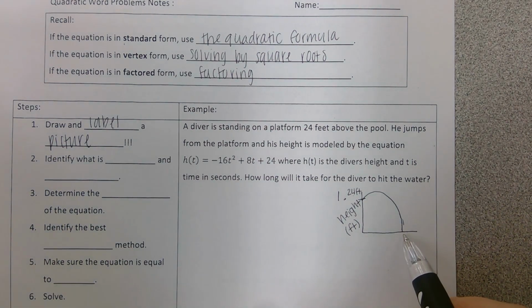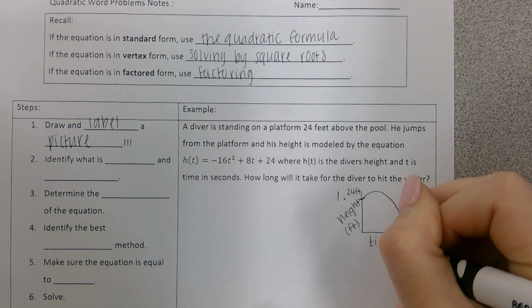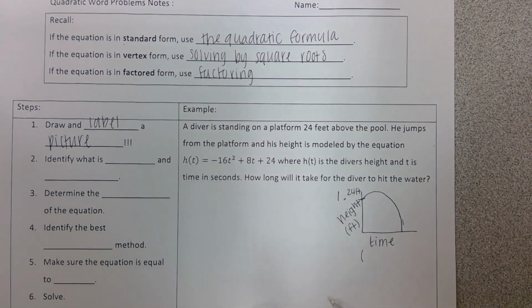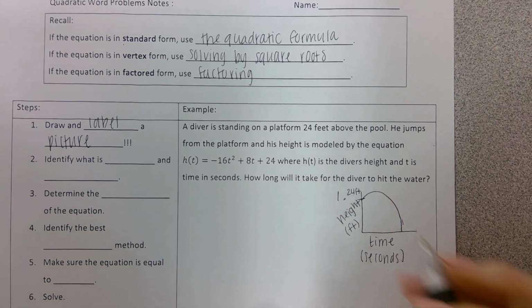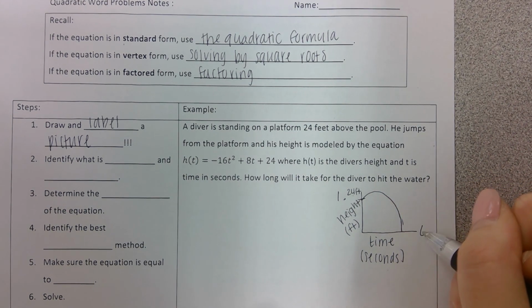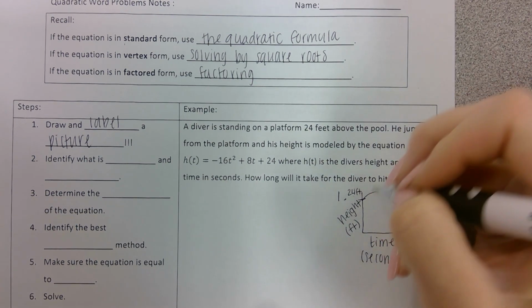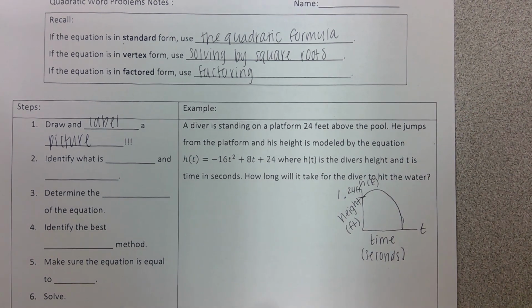My x-axis right here, the thing that's left, is my time. So we're going to say time, and my time is going to be measured in seconds. So we're going to label time, seconds. If it helps us to see, we can put a t here on this axis to let us know that's where my t value is. This is my h of t, my height. So I have my picture, it's all labeled. So now we can move on to step 2.